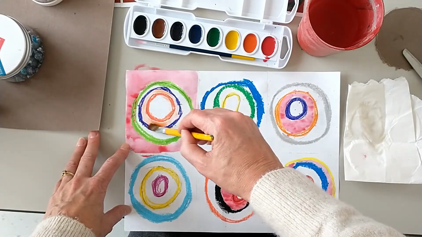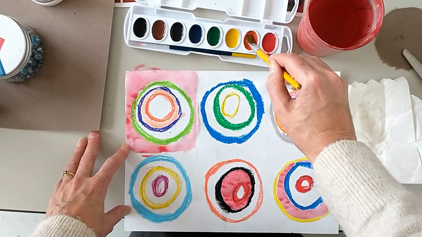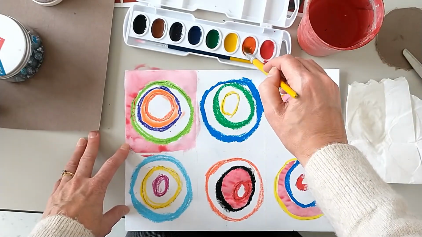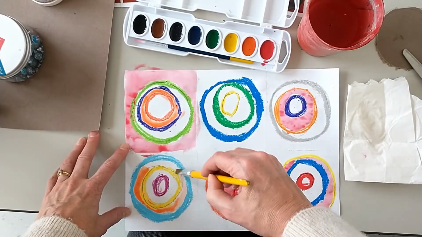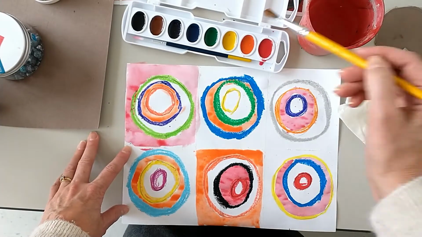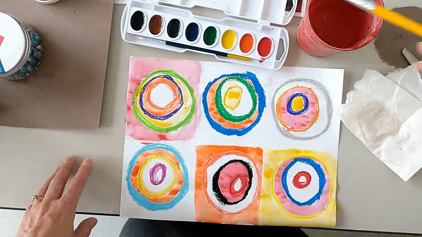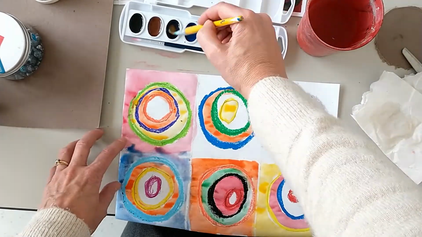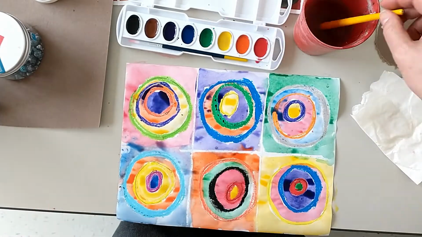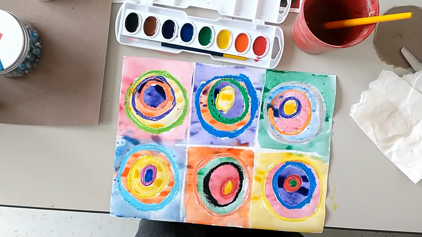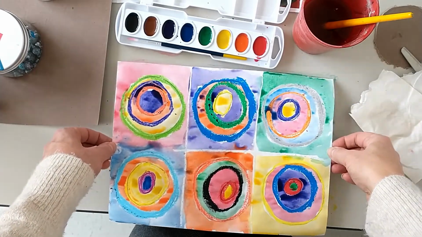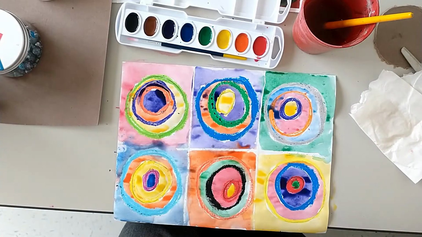Makes it really easy. And notice that I'm allowed to go over the lines because in Kandinsky's images, you can see that he goes over the lines too. And there you have it. Just let this dry. Make sure you let it dry flat, or else you can see the watercolor will move around, so make sure you put it on a flat surface.